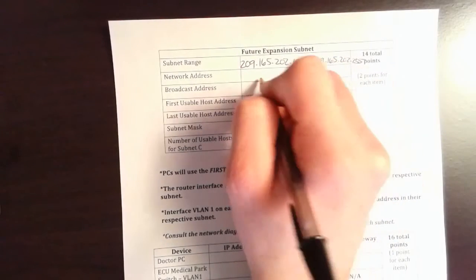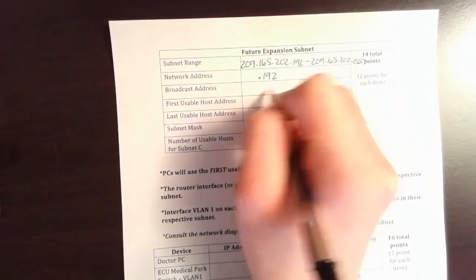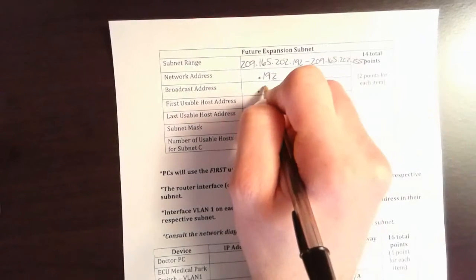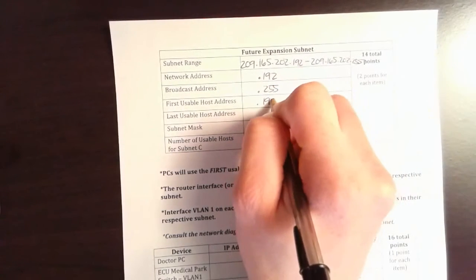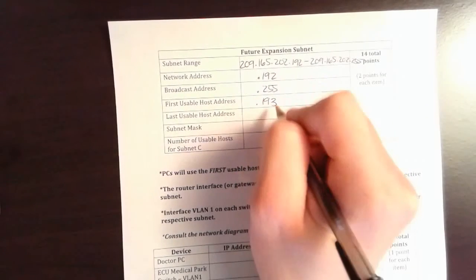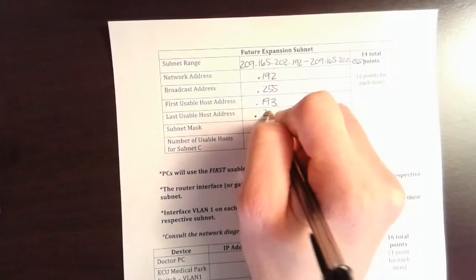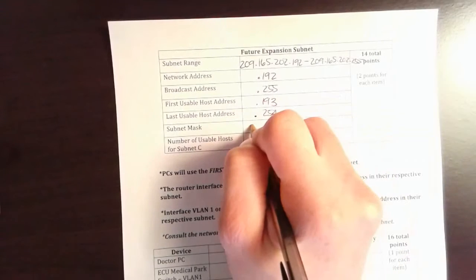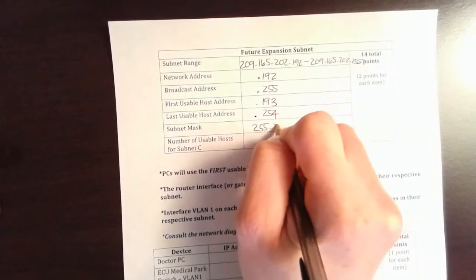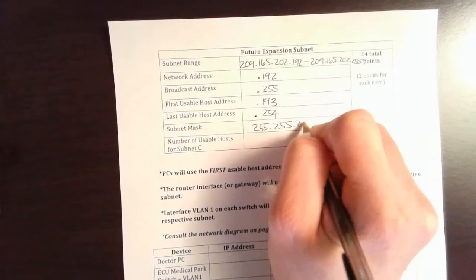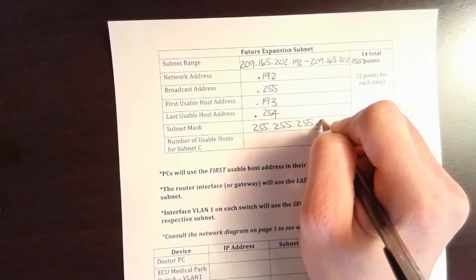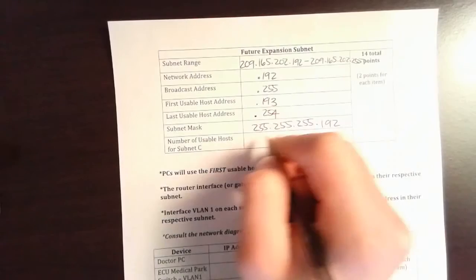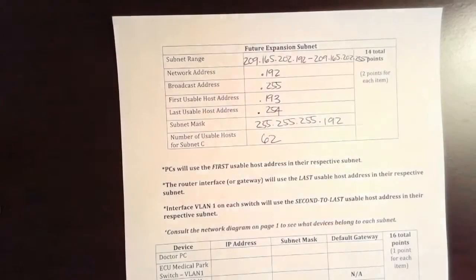So the first address here, .192, was the network address. The first usable is .193. The last usable is .254. Our subnet mask is 255.255.255.192, and 62 is the number of usable hosts.